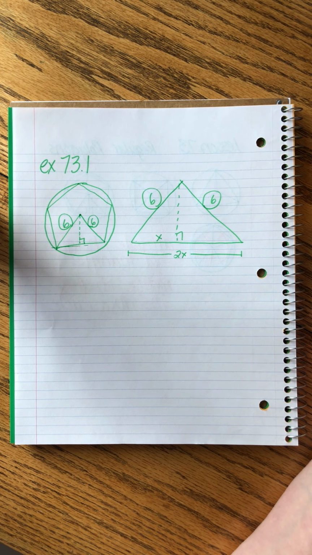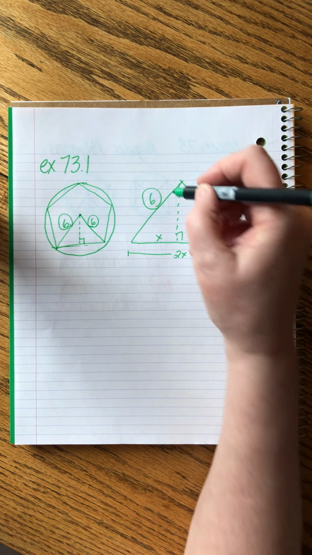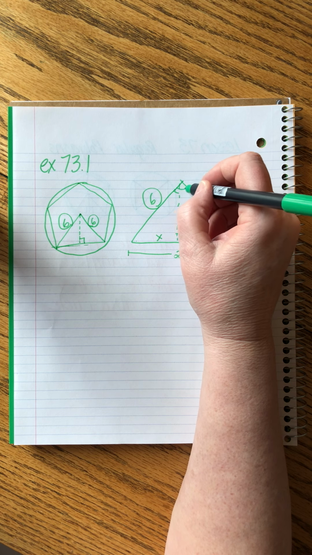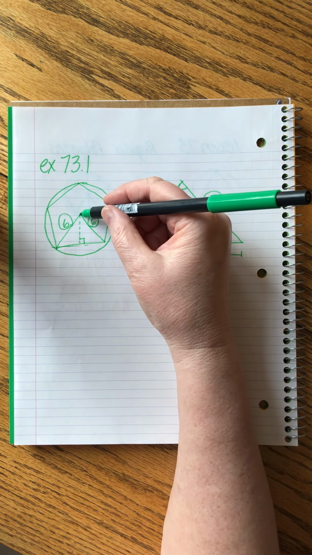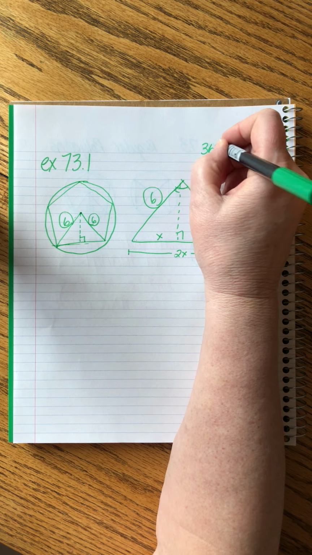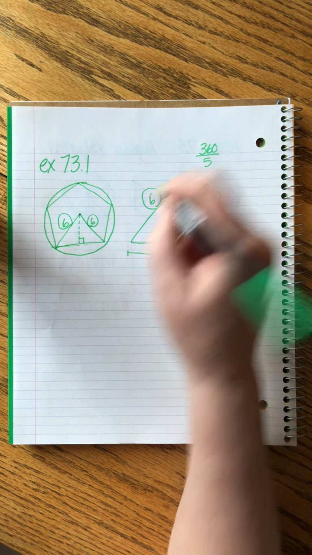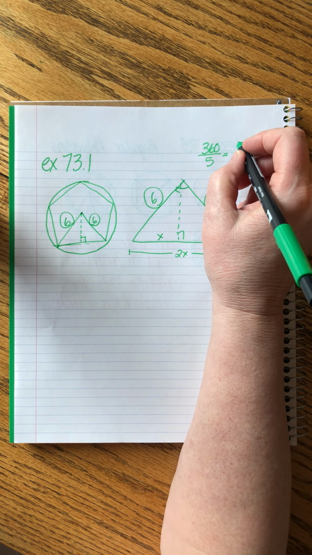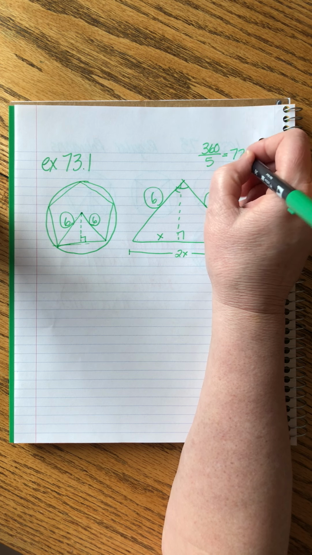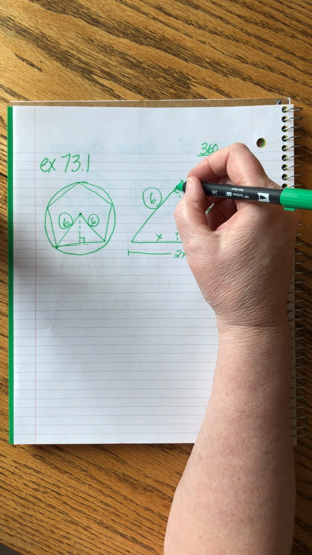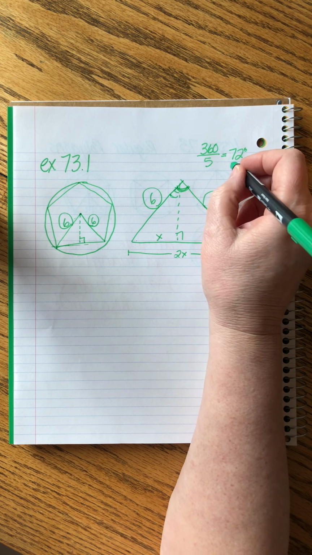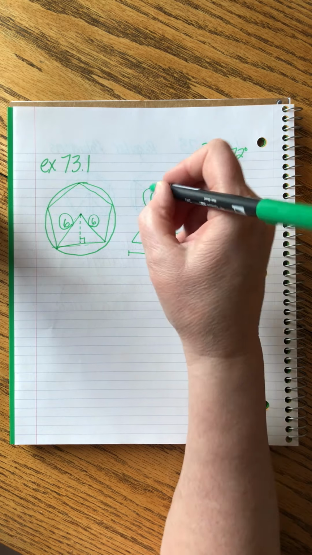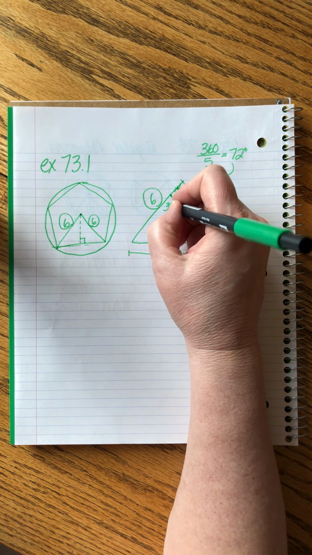I need an angle. I don't have any angles. How could I find an angle? Well, I'd like to have this angle, but I think I can figure out the whole angle going across both of them because there are 5. So if I take the full circle, 360 degrees, and divide it by 5, because there are 5 of these triangles, that will give me 72 degrees for this whole bit. But if I take 72 and divide it by 2, this much alone will be 36 degrees.